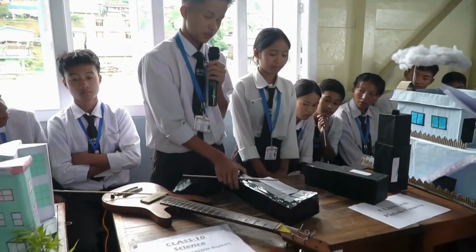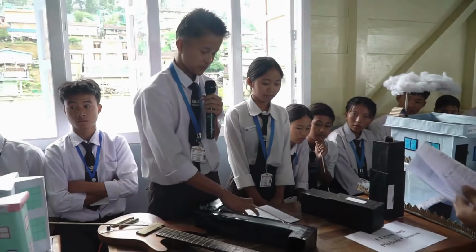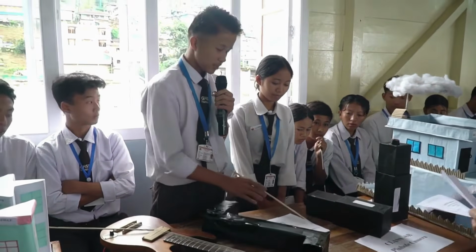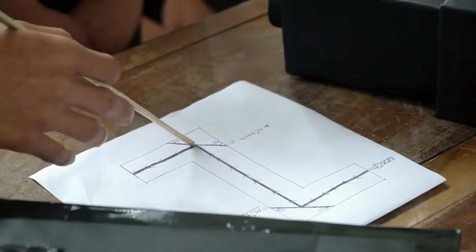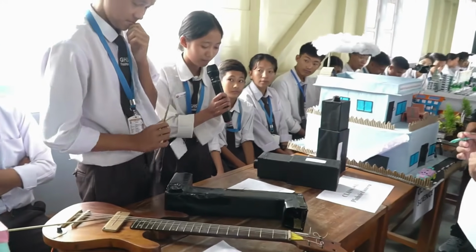This periscope works on the principle of the law of reflection. In a simple diagram of a periscope, light comes to the mirror and reflects down to the other mirror on the downside. Thank you for this guidance.